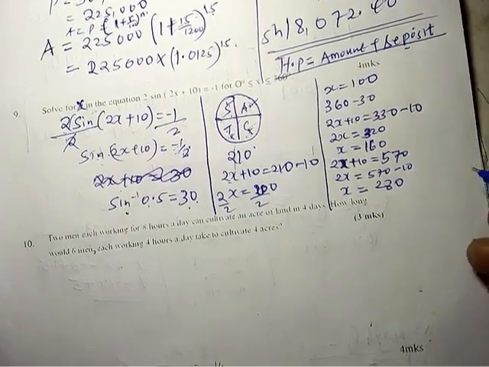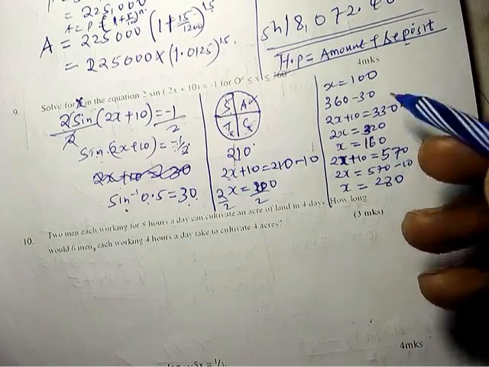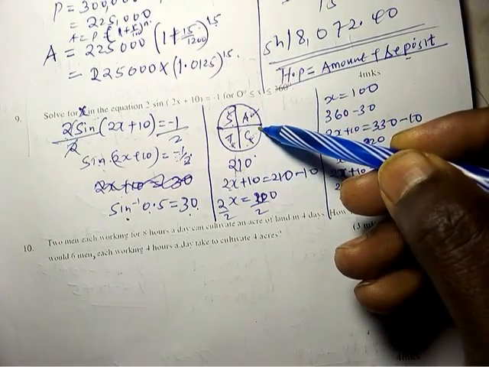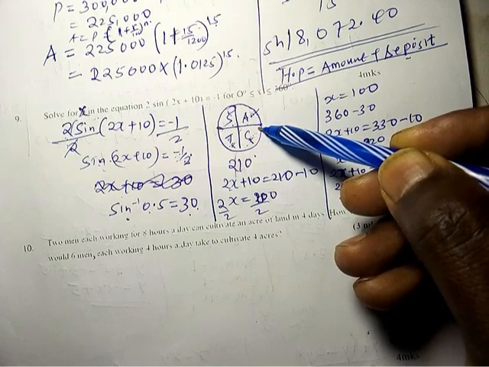Space has become small, but I will continue here. So the next one will be 720, minus 30.